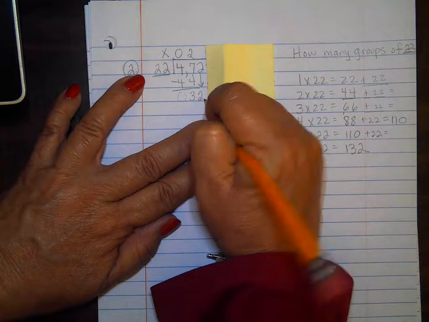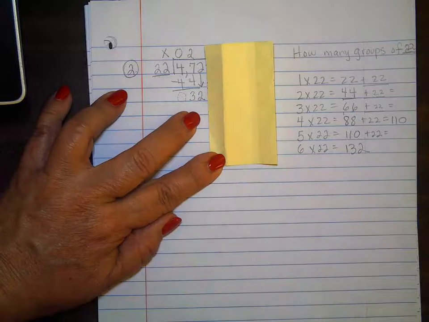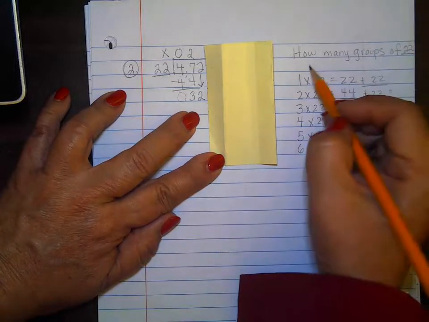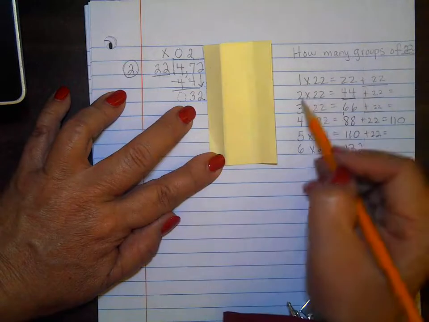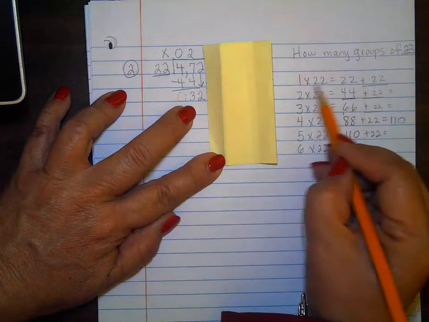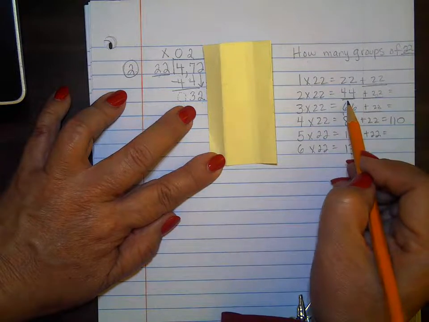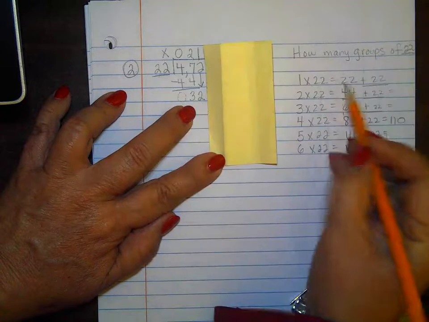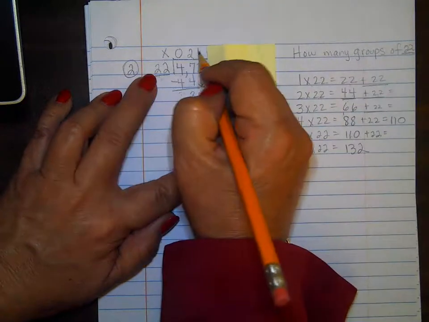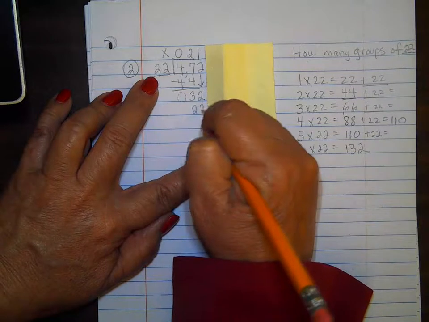so that it's 2. So now I have 32, and I'm going to start all over again. How many groups of 22 can go into 32? Well, I have 1 times 22 is 22. The 2 groups is 44, so that's way too big. So I'm going to have that it's only 1 group. I'm going to multiply that out. So 1 times 22 equals 22.